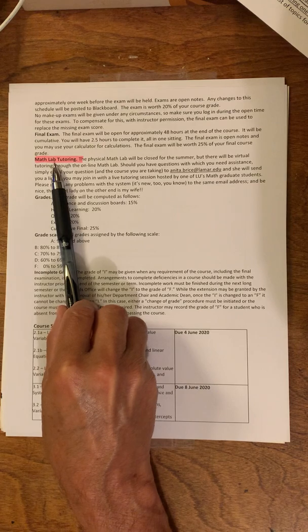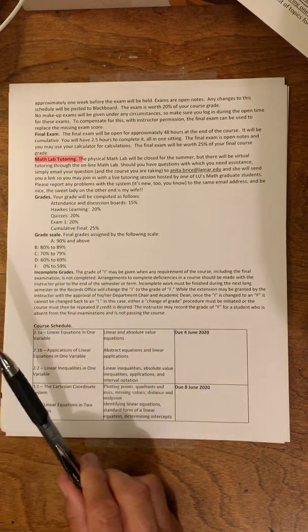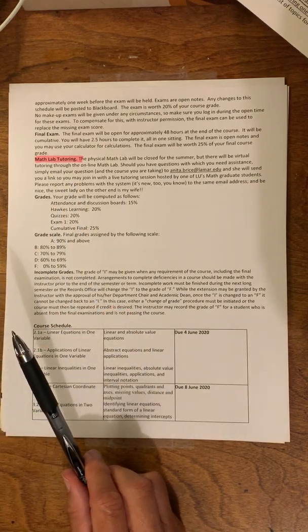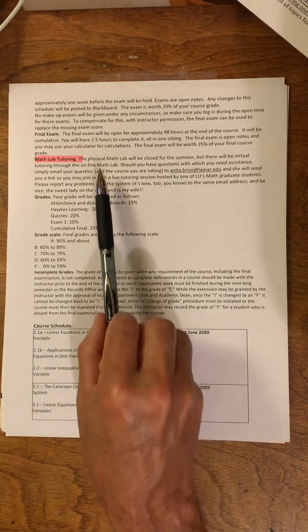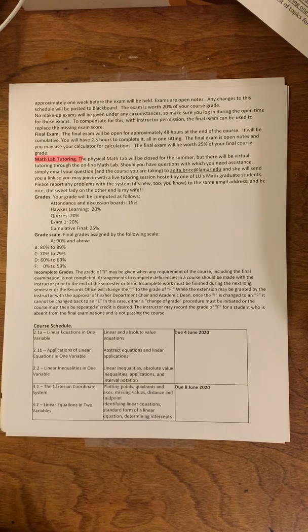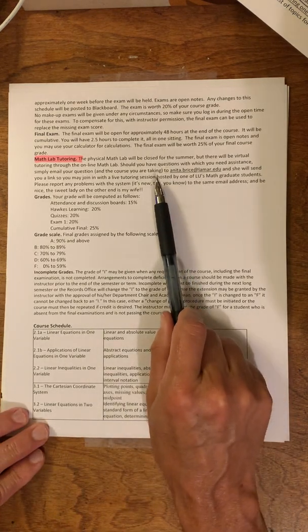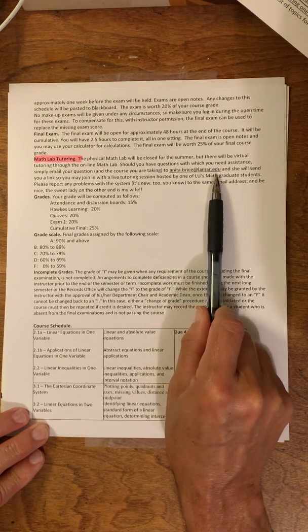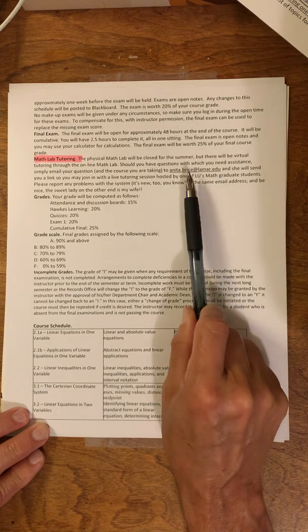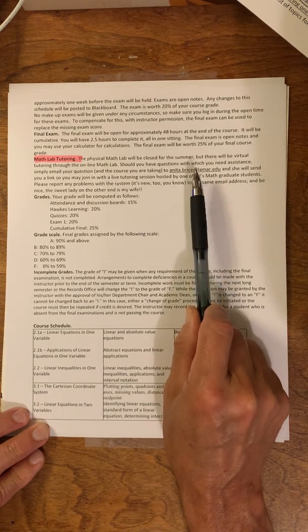Here's where you can get some math lab tutoring. Those of you that have used the math lab in the math building, in the Lucas building, probably realize that the physical math lab is not going to be open for the time being. But there is still a virtual math lab, and here's how you get to it. Simply email anita.bryce@lamar.edu. By the way, be nice to this young lady. She's my wife. So email Anita.